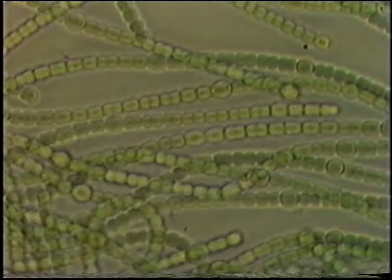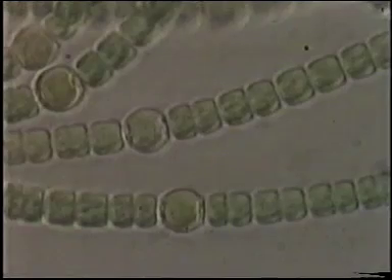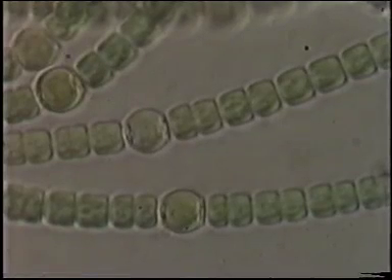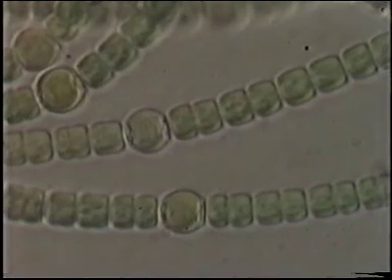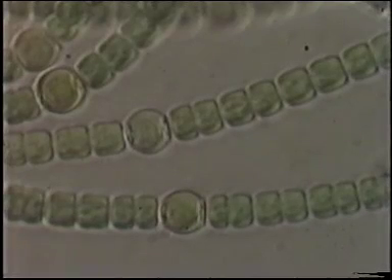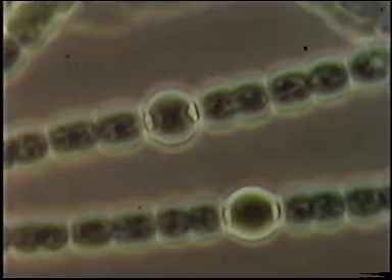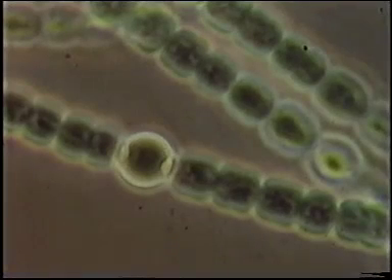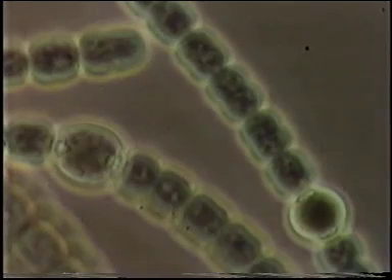Single filaments of Anabaena consist of two types of cells: vegetative cells, and these more circular cells with thicker walls, the heterocysts. Their function is concerned with fixing atmospheric nitrogen, and their differentiation is geared to producing an oxygen-free environment in which an oxygen-sensitive enzyme catalyzes this fixation.